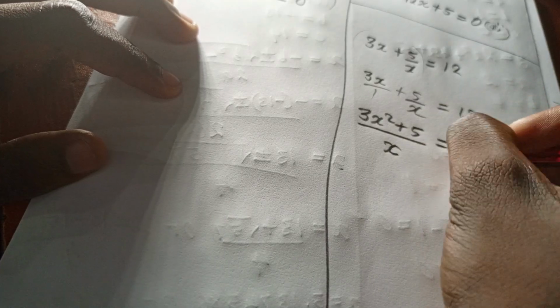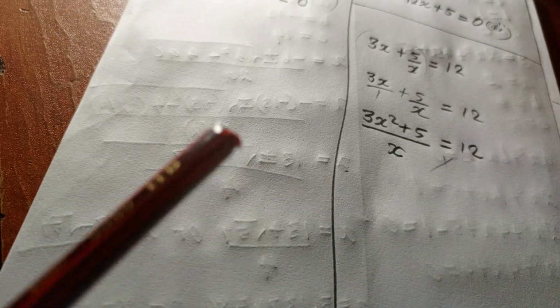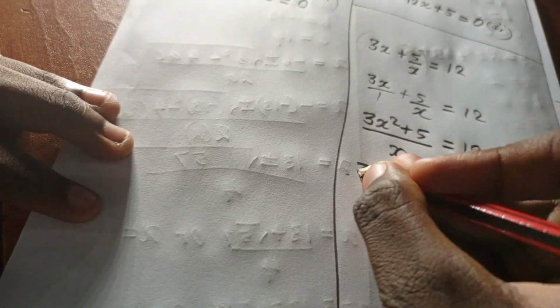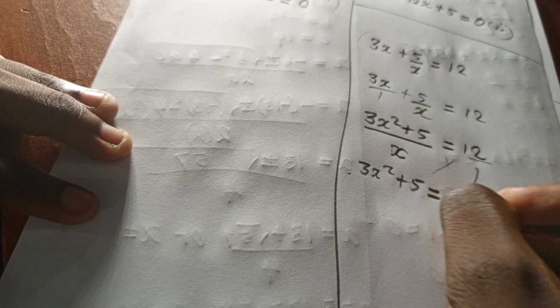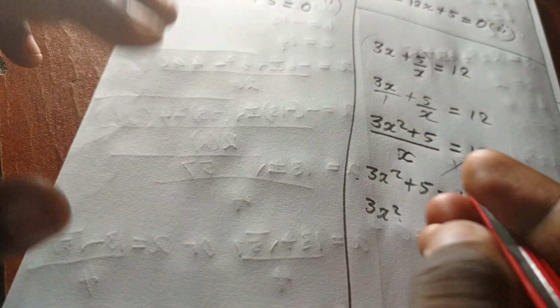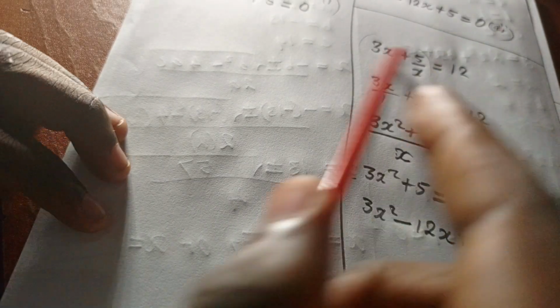Then 1 by 5, that's 5, and it's equal to 12. Then again now, we have to cross multiply there, because the 12 is over 1. So 1 by that, we're getting the same thing, 3x squared plus 5, then is equal to x by 12, we're getting 12x. So the 12x has to cross the equal sign, it's going to be minus 12x plus 5 is equal to 0. So as you can see now, you can use this method, the other method there, or this method, but you still come up with the same equation.